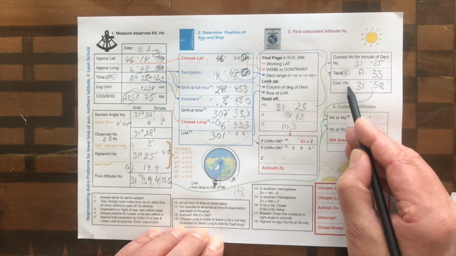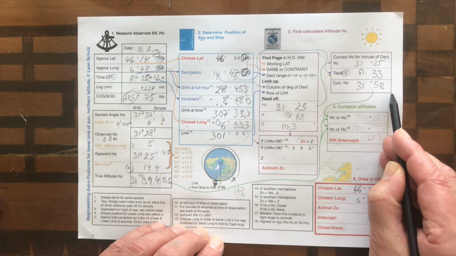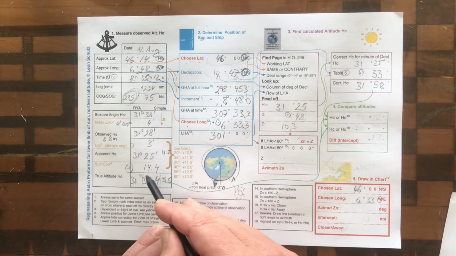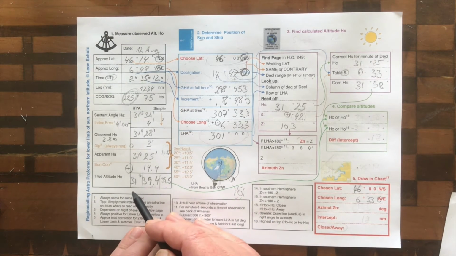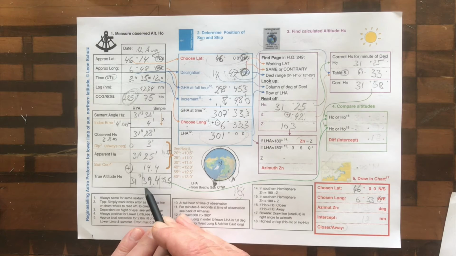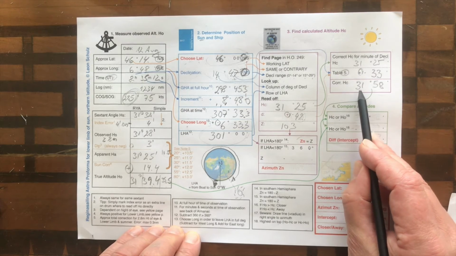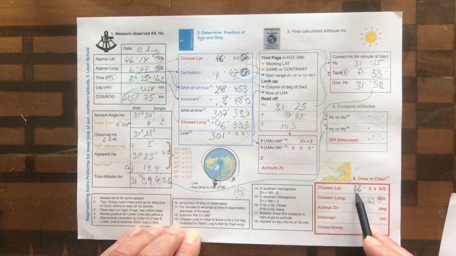Now we compare the calculated angle that we should measure on this position with the one that we really measured. And we can see that we did get an altitude of 31 degrees 39 minutes approximately, whereas you should have calculated 31 degrees 58 minutes on this position.